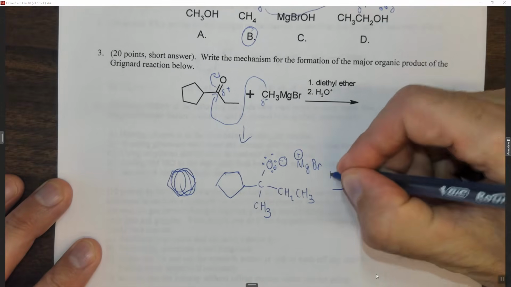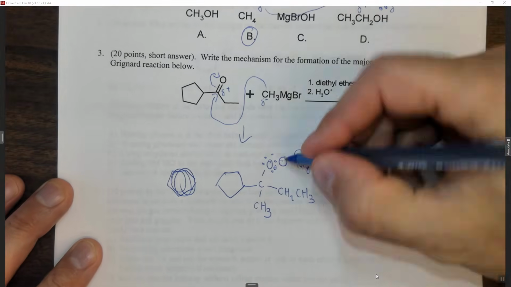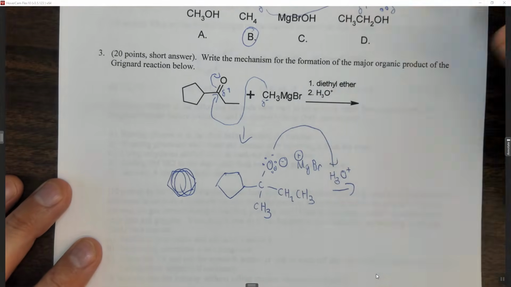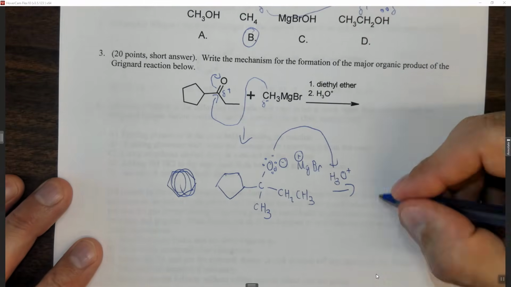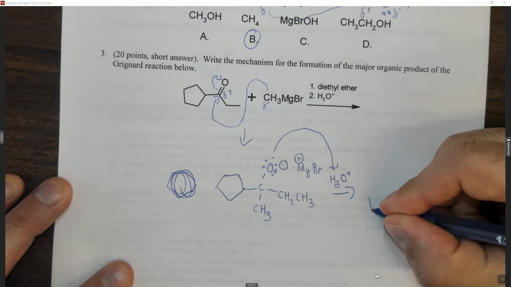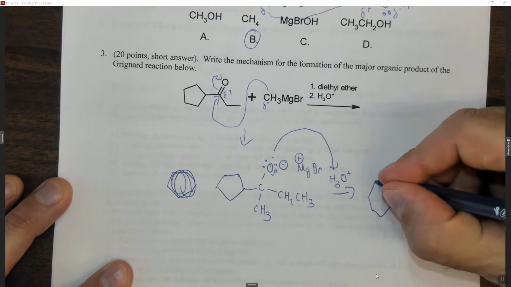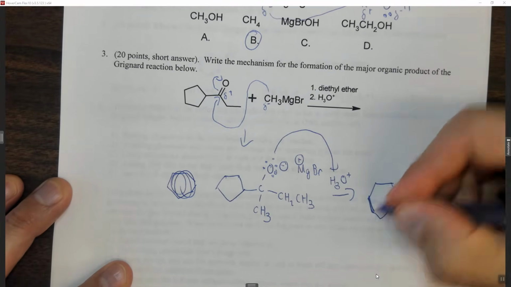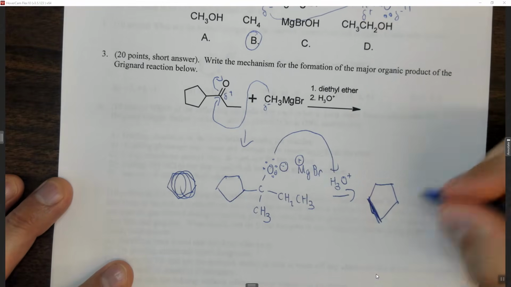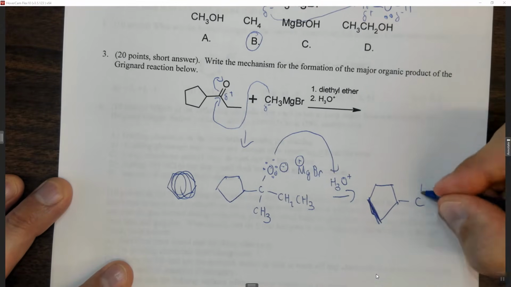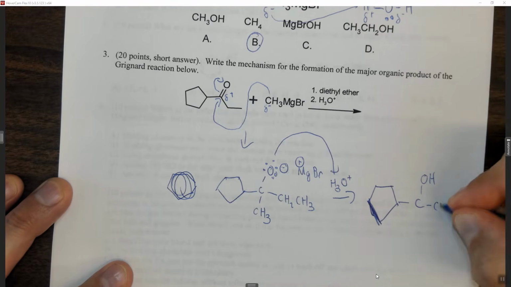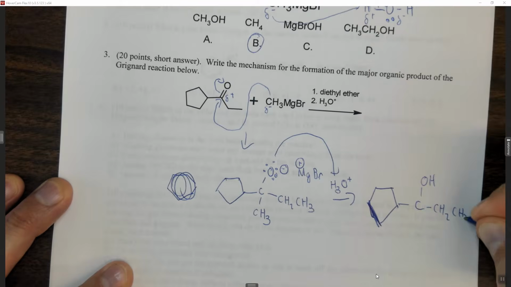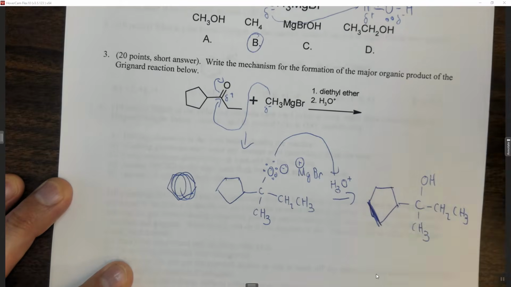Now, this is a pretty strong base because it's effectively a deprotonated alcohol. So we add some kind of acid, H3O plus. This is going to grab one of those H's. So the oxygen acts as a nucleophile and grabs one of those H's. And what we end up with is this 5-membered ring, bonded to the C, bonded to the OH, like that, and then bonded to the CH2, CH3, and then bonded to a CH3 down here.